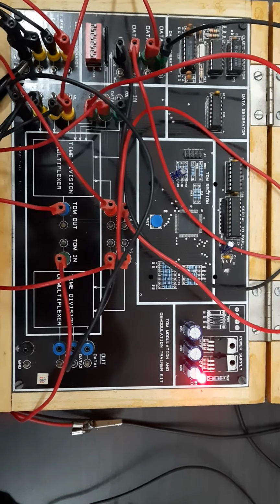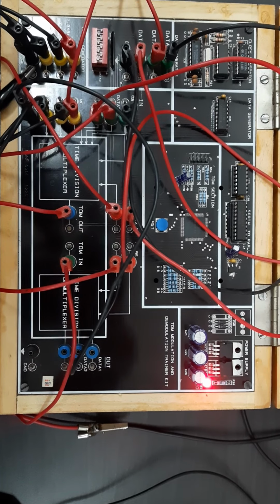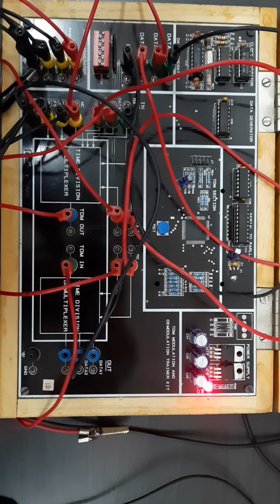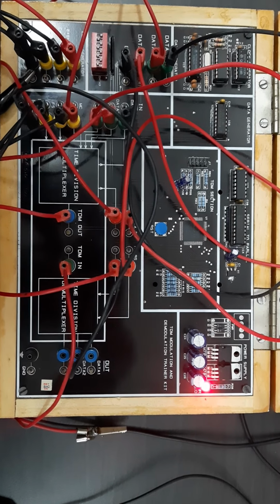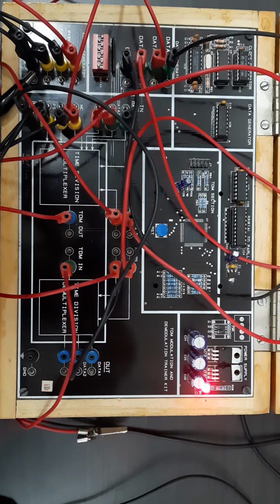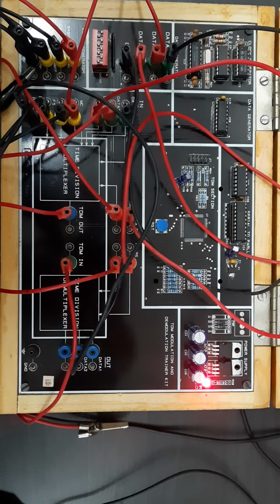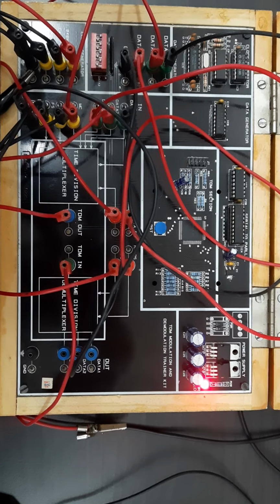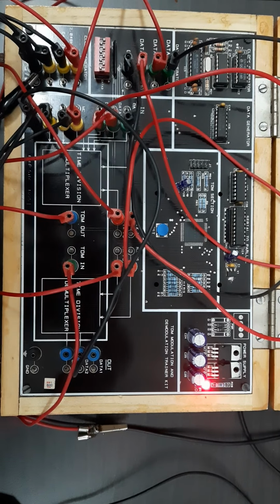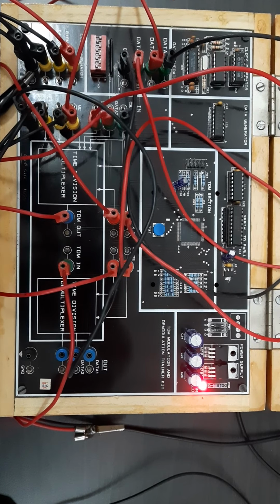In this I will start with the first experiment, that is TDM, time division multiplexing. The aim of this experiment is to design and demonstrate the working of time division multiplexing for the pulse amplitude modulated signal. For this experiment the equipment required is a TDM module, that is a digital multiplexing module and a digital demultiplexing module. In our laboratory we have both modules in a single kit, that is the TDM kit.